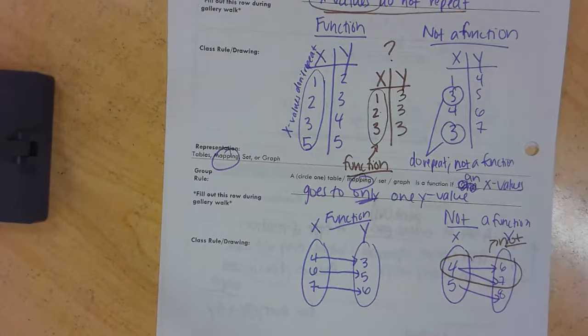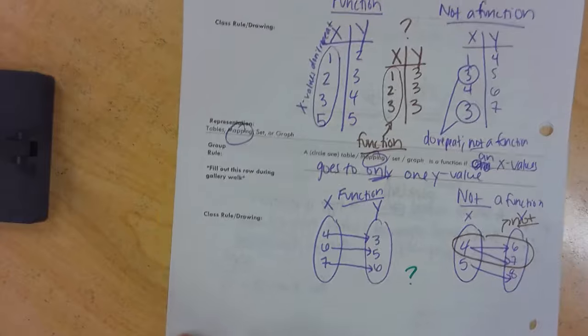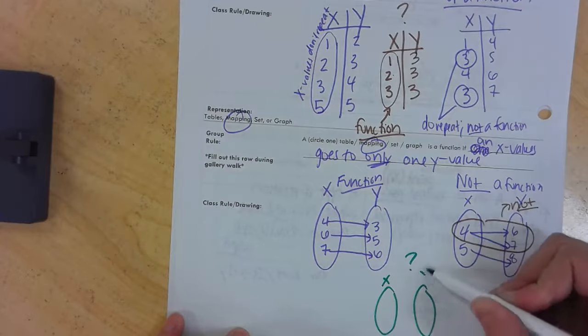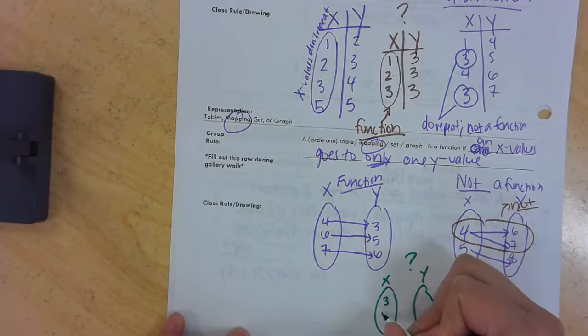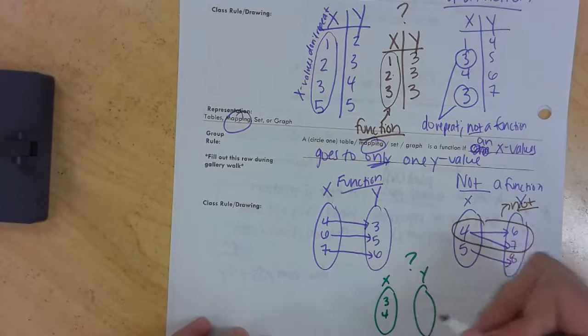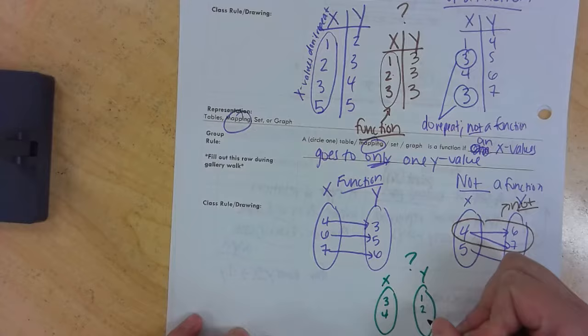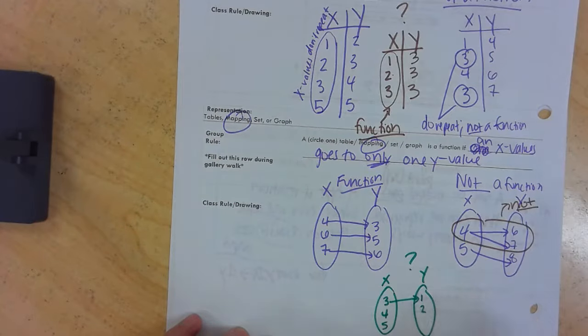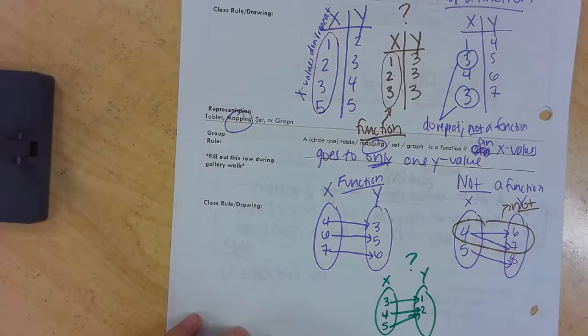Let's do a tricky one. We'll do a challenge problem again. So this is my question. Is a map where I have this a function? These are my x's. These are my y's. It goes like this, 3, 4, and then let's do 1, 2, and let's do a 5 over here. My 3 is going to go to my 1. My 4 goes to the 2. My 5 also goes to the 2.